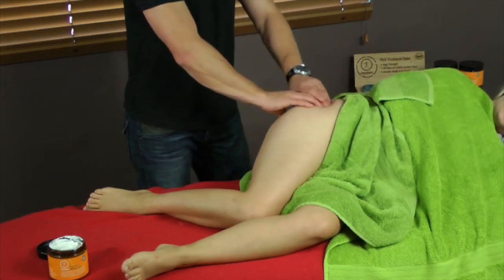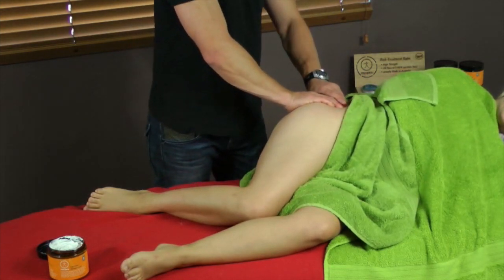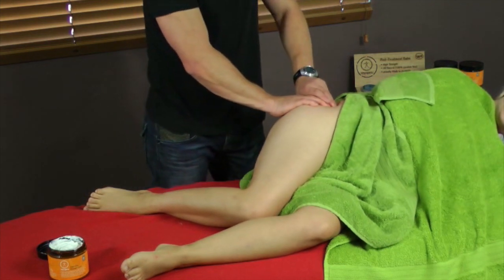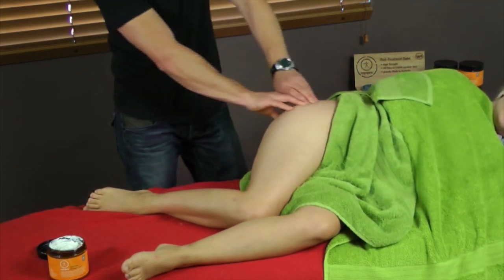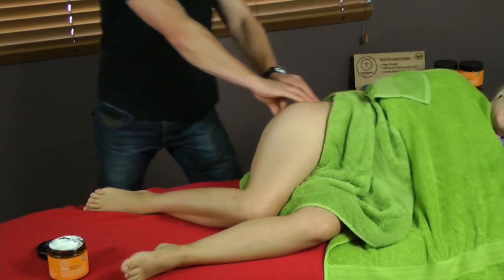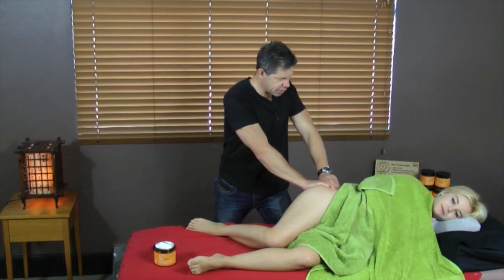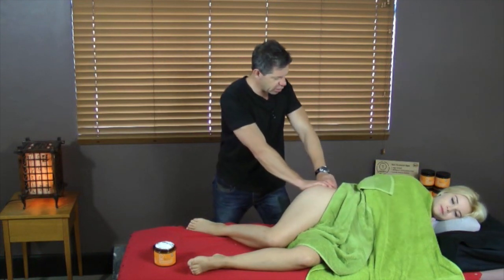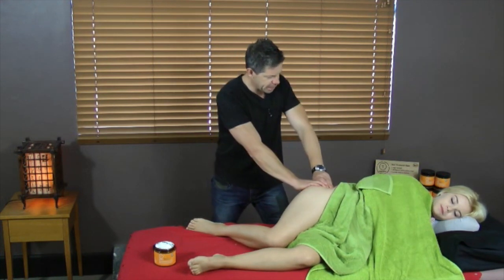So once again, what we can do is come in with broad stroking. This time we're sinking in a little bit deeper, opening up our stance, bending our knees and getting our weight transference through there. Once again, keeping in mind our clients' comfortability.